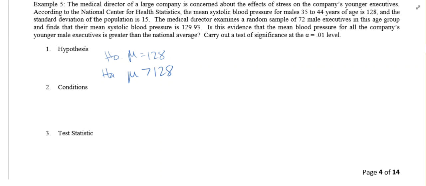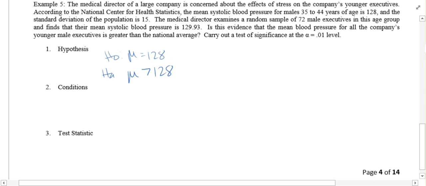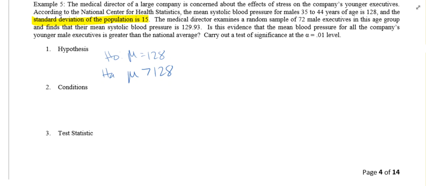Hey, AP Statistics, we are going to finish up example 5, and in class we've already done the hypotheses and the conditions. So we're just going to continue on with the test statistic. Here we know the population standard deviation. You already have this hopefully highlighted in your notes. But since we know the population standard deviation, we are going to be doing a z-test statistic.